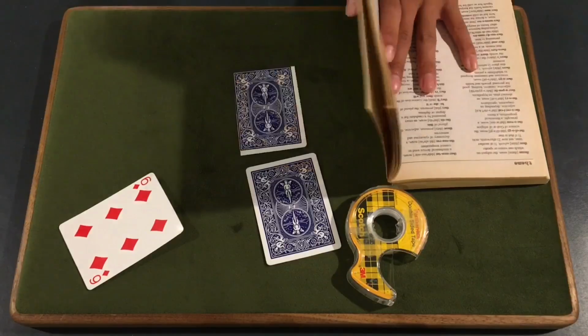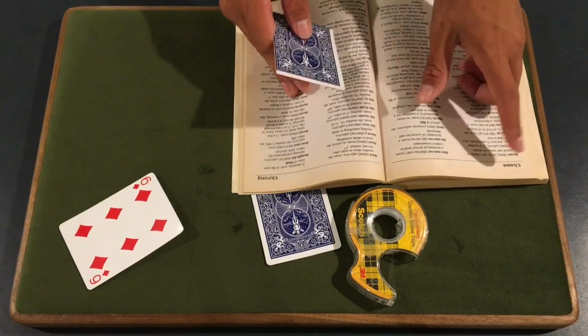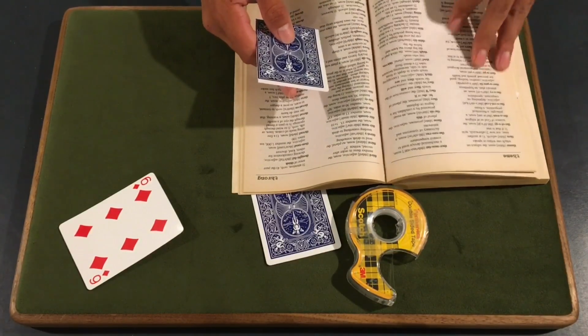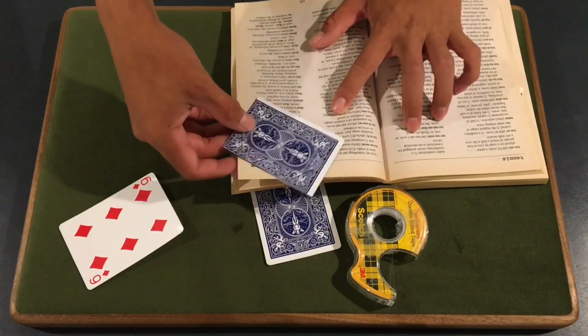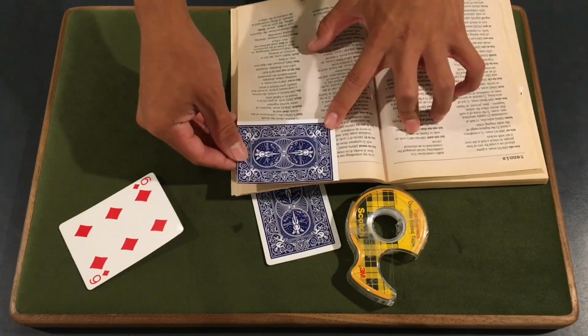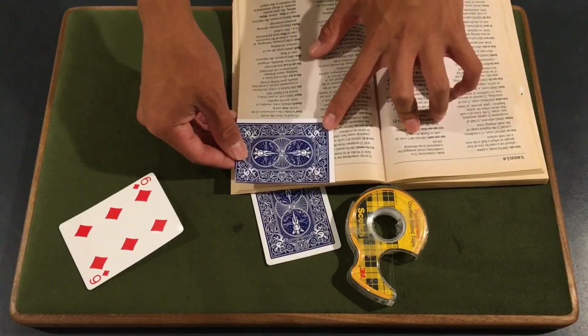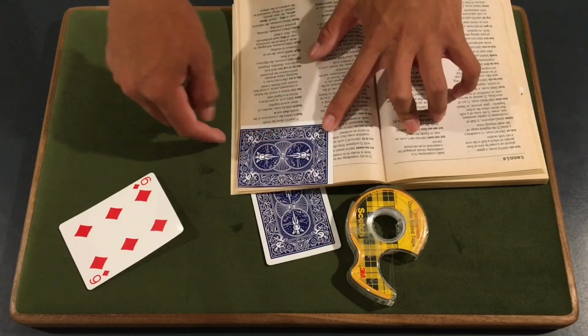Let's go with the word theme. If I want to force the word theme, now keep in mind I'm using this word, I'm going to flip back a page, okay, right here. And I'm actually going to tape this card right here. So I'm going to use some double-sided tape, tape it right here. This is exactly what you want, and you're going to cut this out, okay?